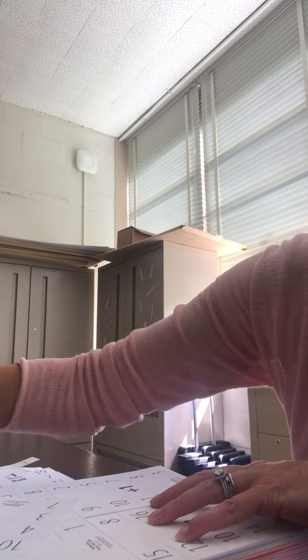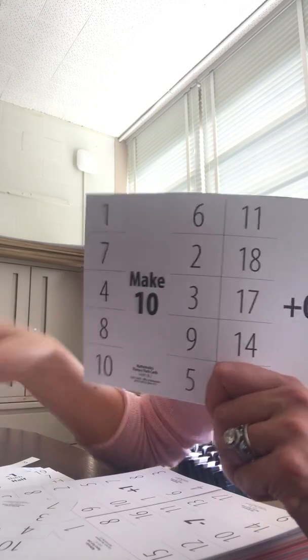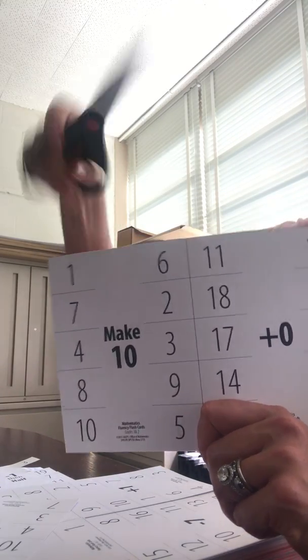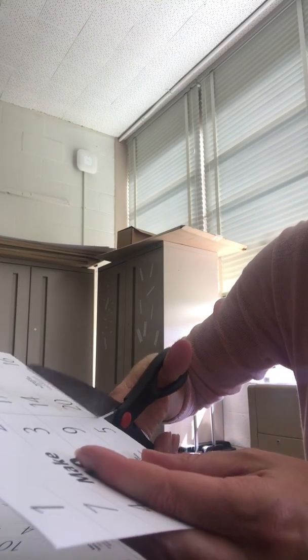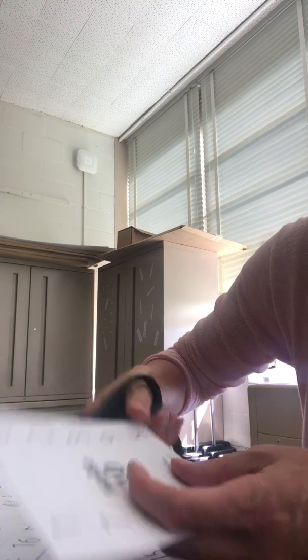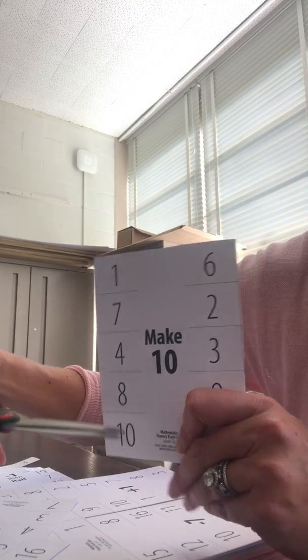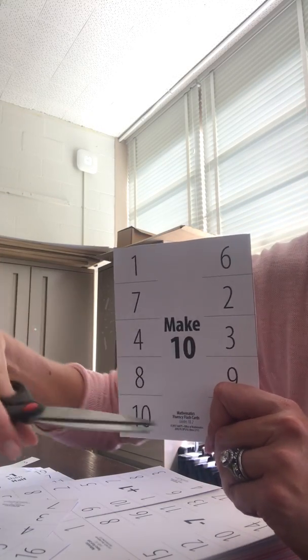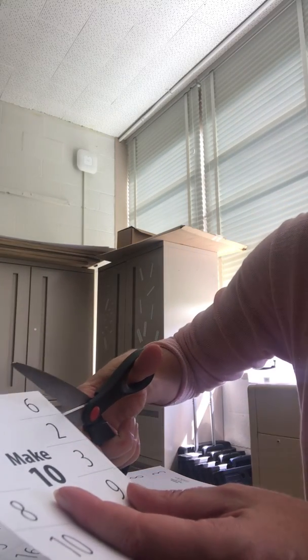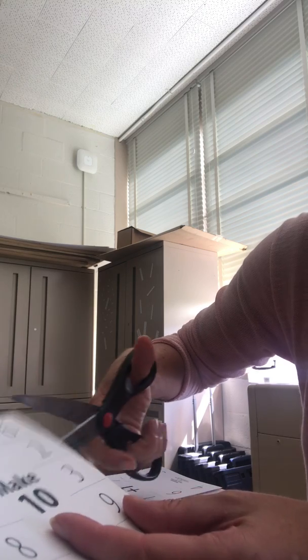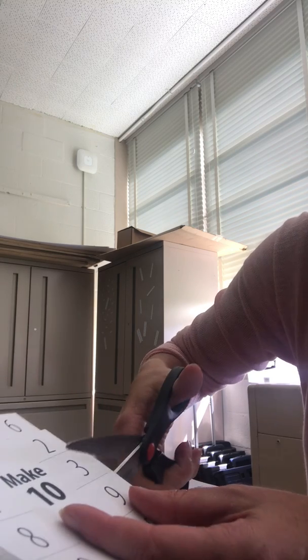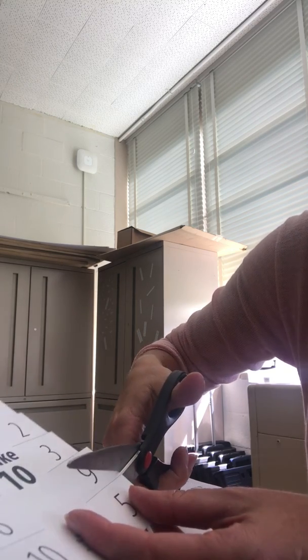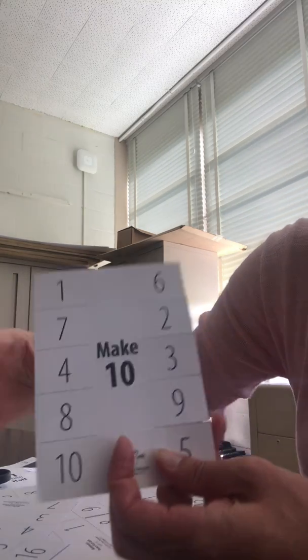This one is already half cut. The strategy is make 10. So remember, you're going to cut along the solid line. Each side has 5 facts, so therefore students on one card, they're practicing 10 different facts, which is really efficient and extremely supportive of what we want kids to be able to do. Nice, quick, and easy practice.